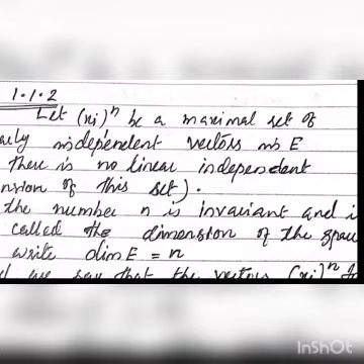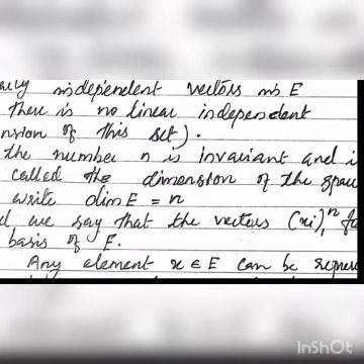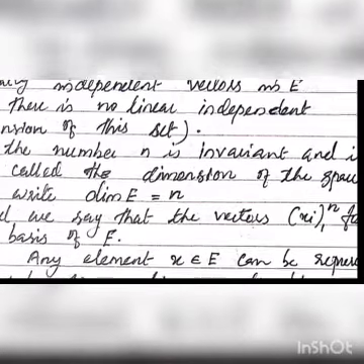So that n is going to be the dimension of the space E, and we write it as dim E equal to n. And we say that the vectors xi, i from 1 to n, form a basis of E.